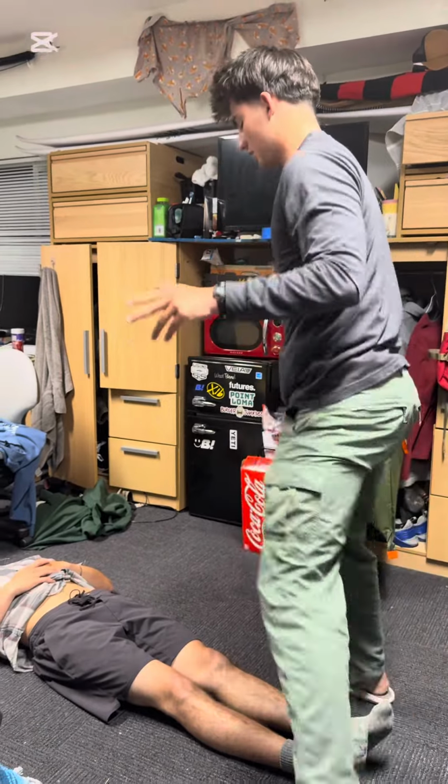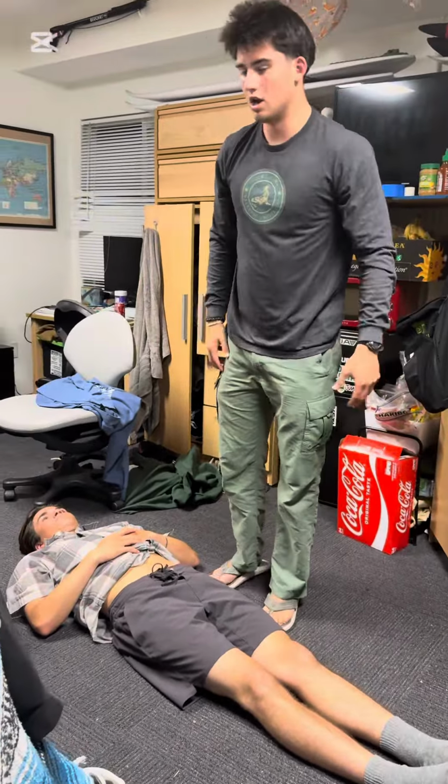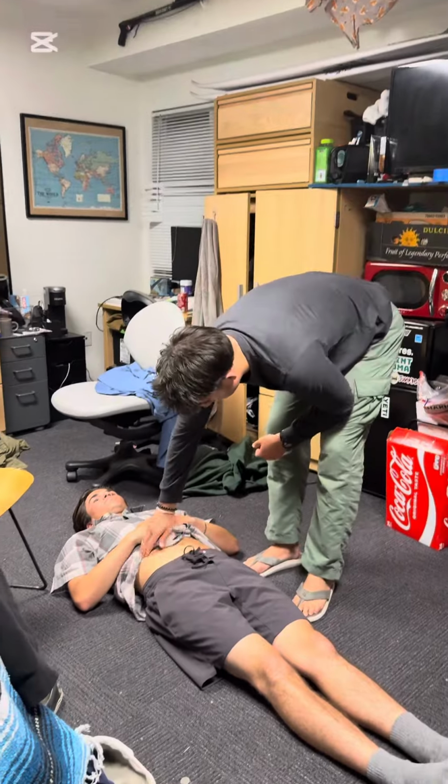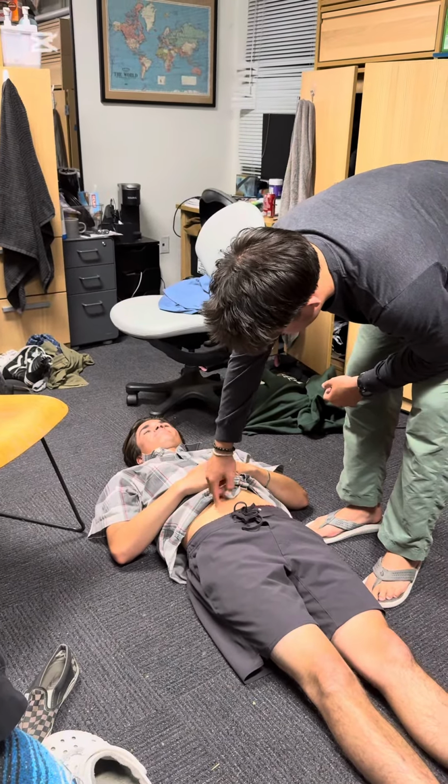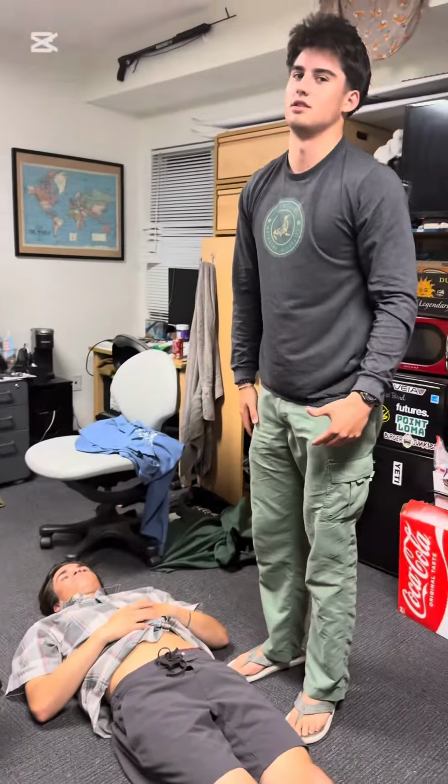Then McBurney's test, real easy. We're testing for appendicitis. We're going to go to McBurney's point, and we're going to push down, and then release. And if it hurts on rebound, it's appendicitis. So, yeah, and that's pelvis.